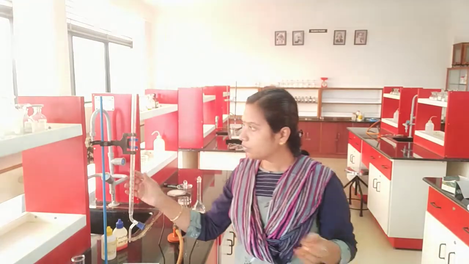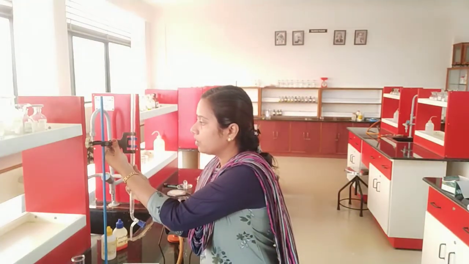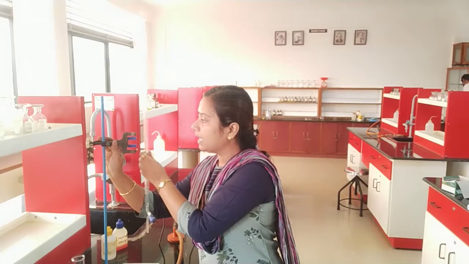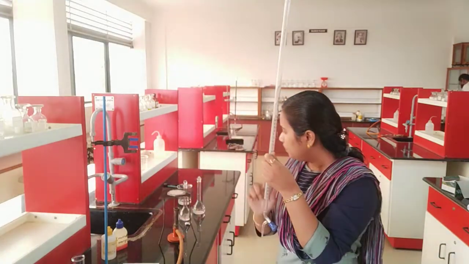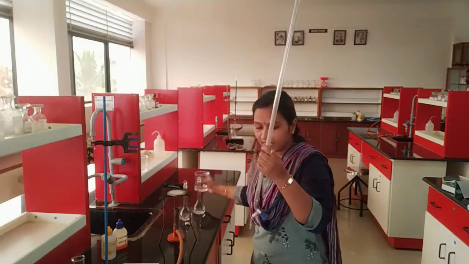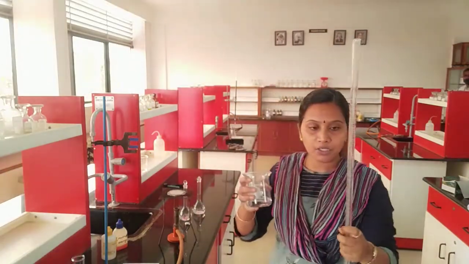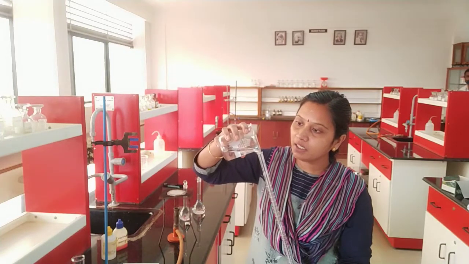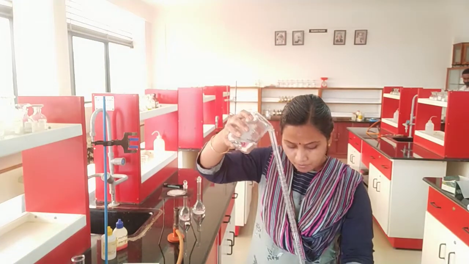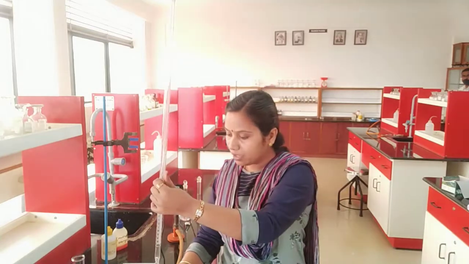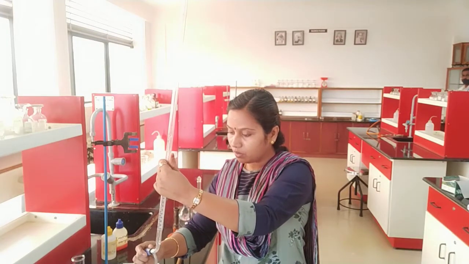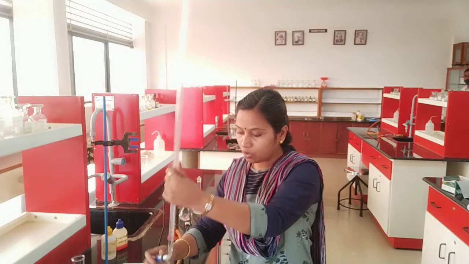So now we are going to start the titration. For this purpose, I need to remove the burette from the burette clamp. In order to avoid any impurities present inside, first what should I do? I should add the titrant. A small amount of titrant should be added. Make sure that you have closed your stopcock. Okay, I need to close the stopcock.